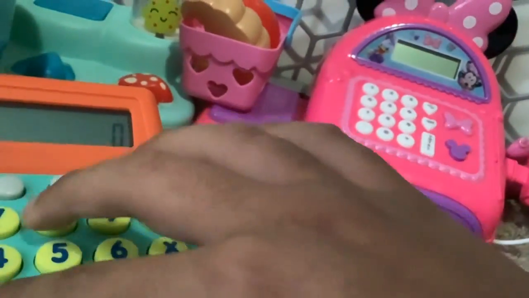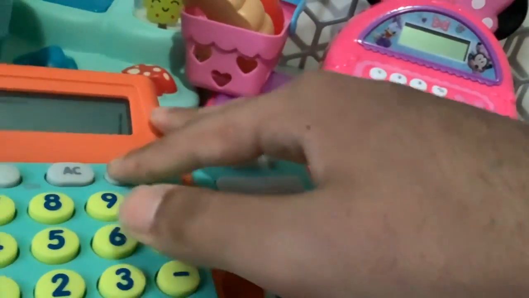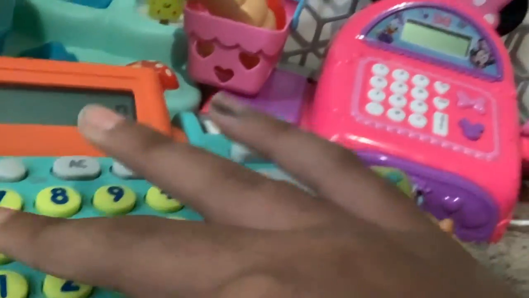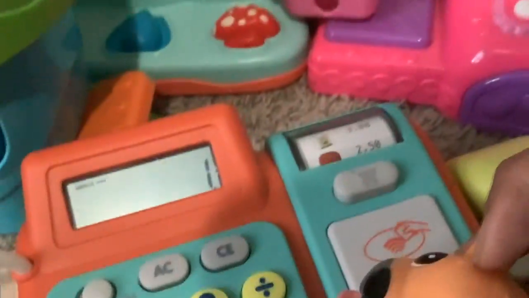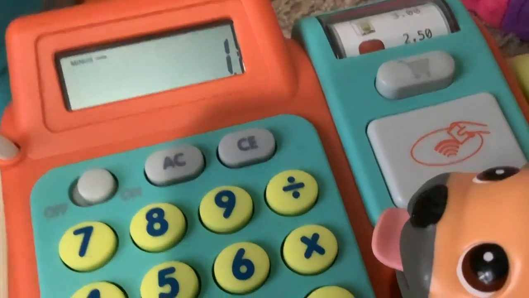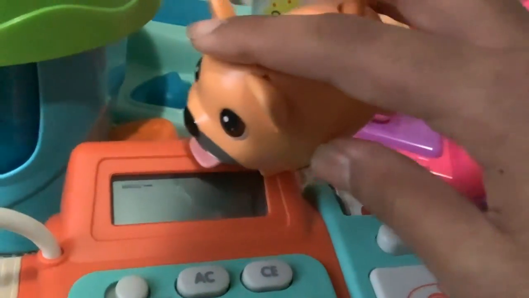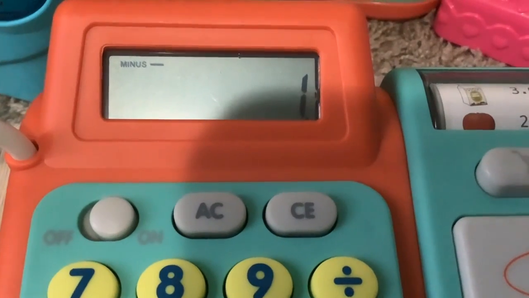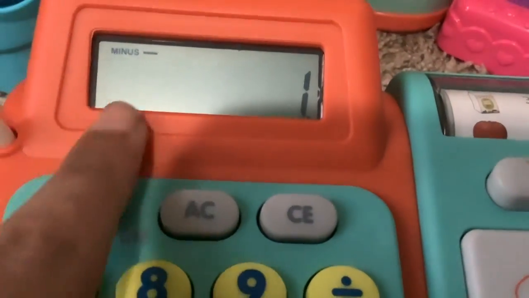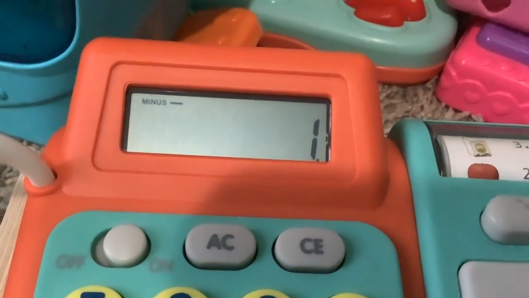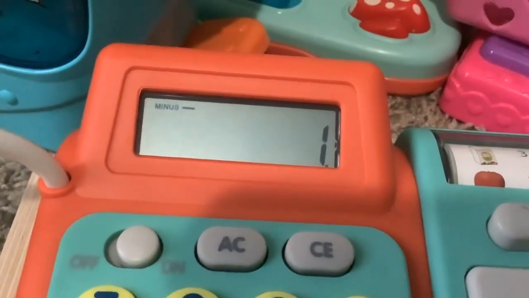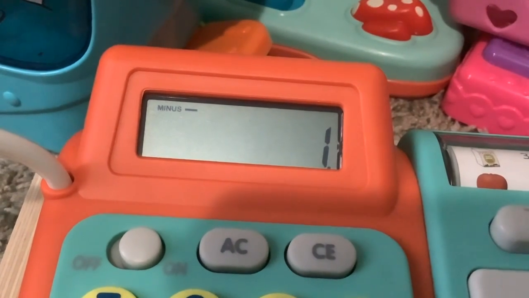0 minus 1. Oops, sorry, made a mistake. Anyways, 0 minus 1. It looks like this one doesn't work. Oh, wait a second. I didn't see the minus sign over here. The minus sign in front of a negative number will always be present, because negative numbers always have minus signs in front of them.